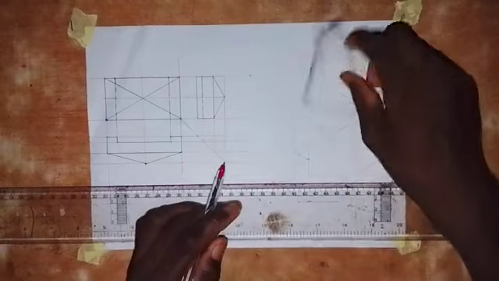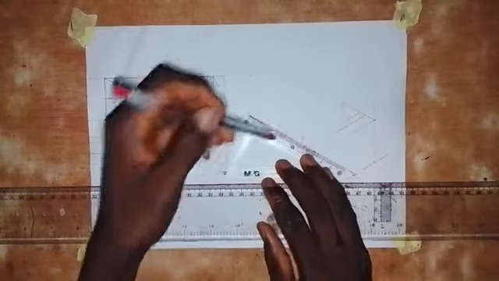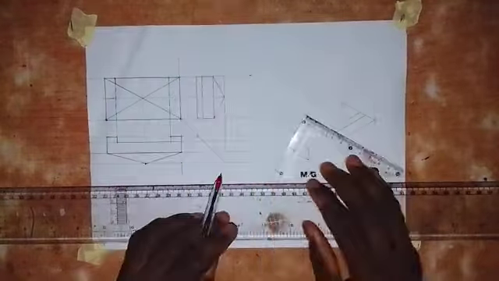Then we also draw a line from here to touch this line, and from here I will draw a line to touch this line. Then I will draw a vertical line from this. We must draw this vertical line to touch this line like this. Okay, so that's what we have for that part.